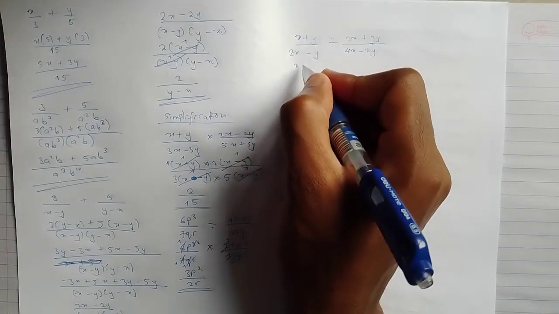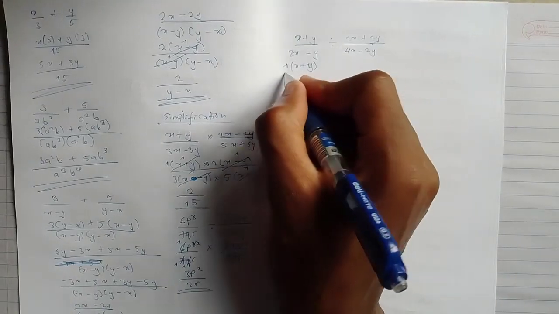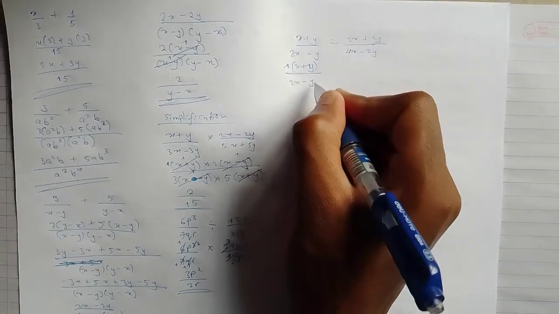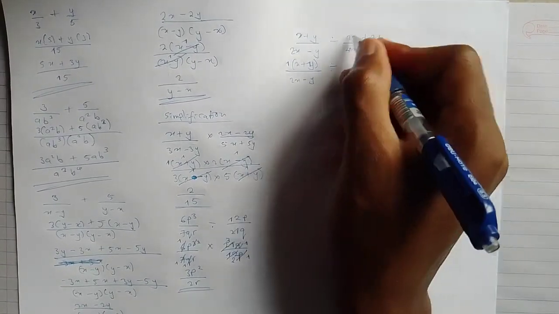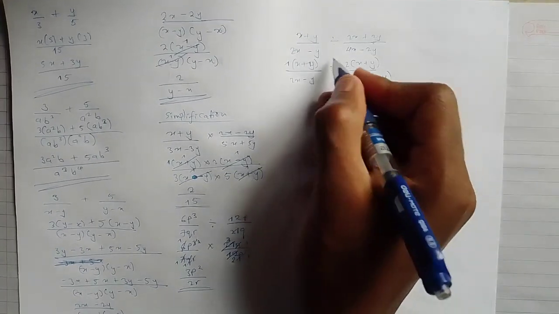factorize. So x plus y, what's common is 1, divided by what's common between these two, really nothing. Then divided by what's common between these two things, 2x plus y. What's common between these two things, it's 2, so we have 2x minus y. Then there's a multiplication sign.